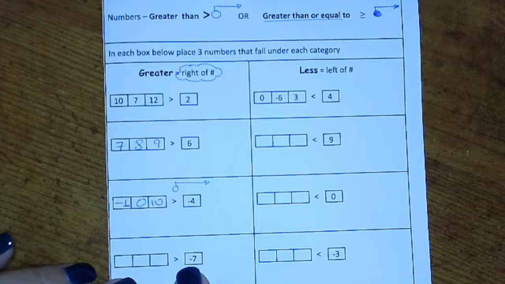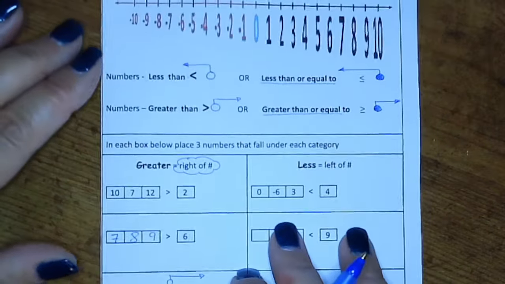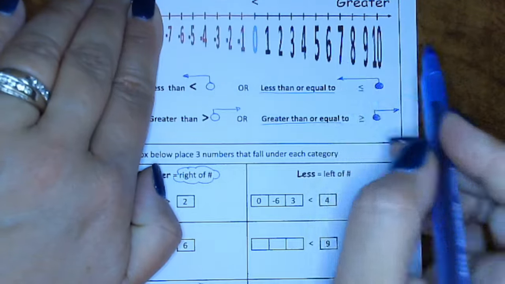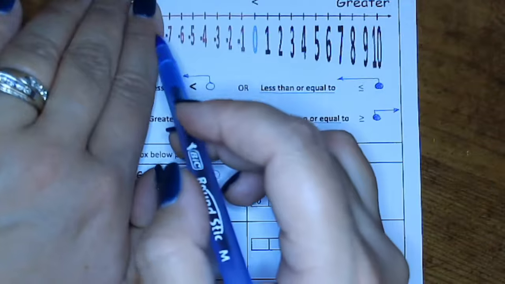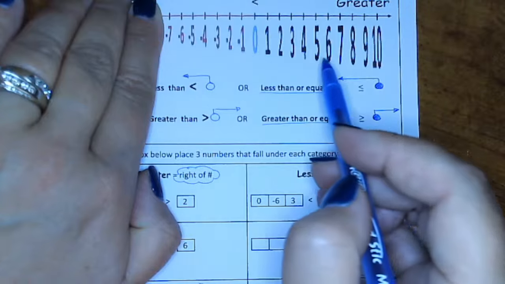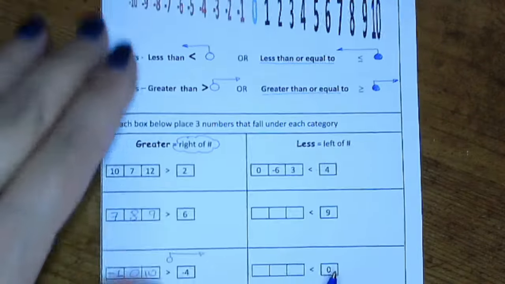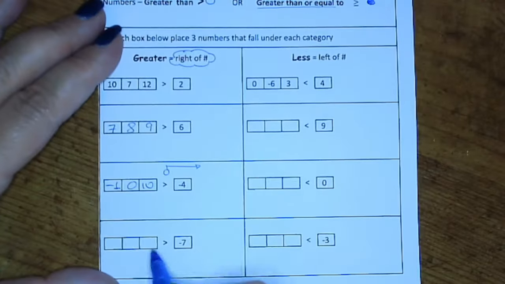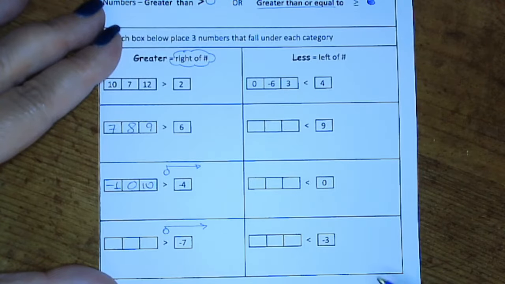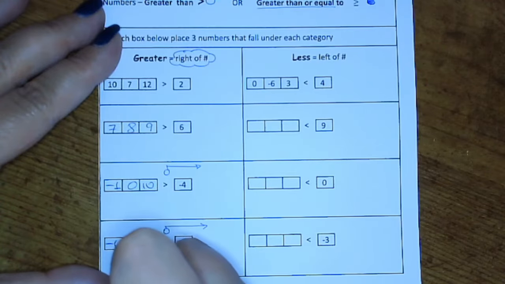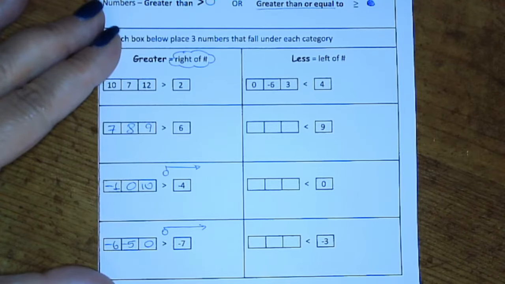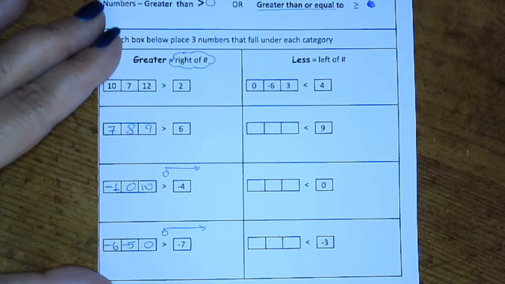Same idea for negative 7. If I look at my number line, negative 7, and the right side is growing. Numbers grow to the right. Numbers greater than negative 7: negative 6, negative 5, negative 4, 0, all the positives. All the positives are always greater than the negatives. So the numbers greater than negative 7 are to the right of negative 7. Negative 6, negative 5, 0. Any three numbers that you would like, you can fill in the blank. They're on the right of negative 7.